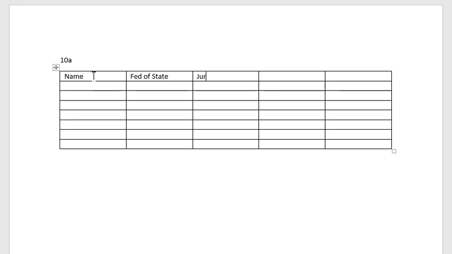Next column is jurisdiction. What kind of jurisdiction does it have? Next one is judge or justice. Remember, this is easy to remember because only Supreme Courts have justices. Everything else has a judge. And finally, jury.